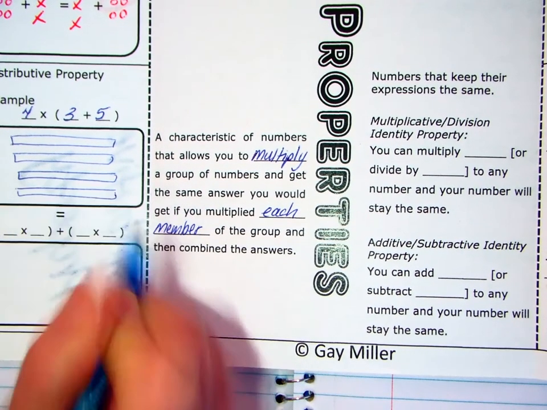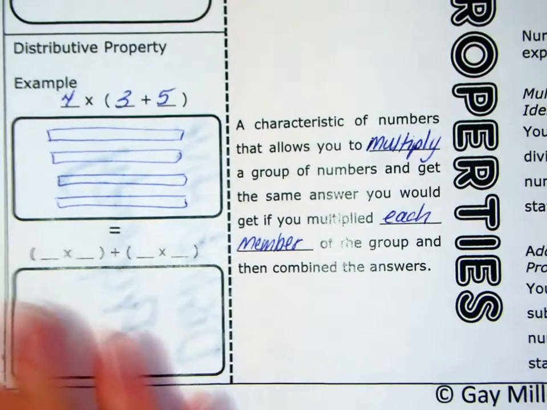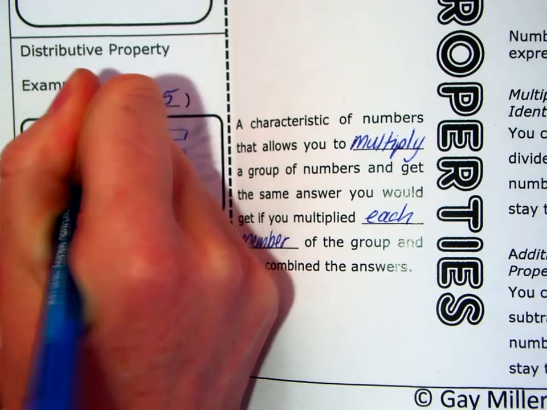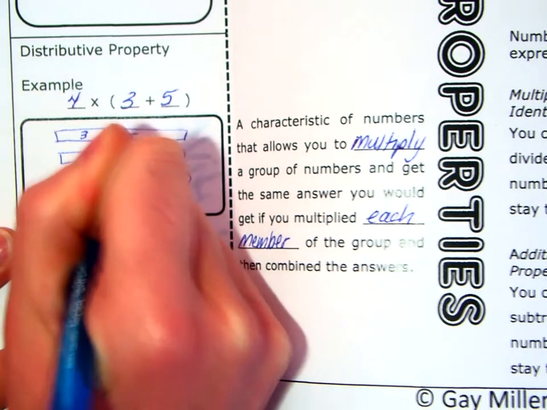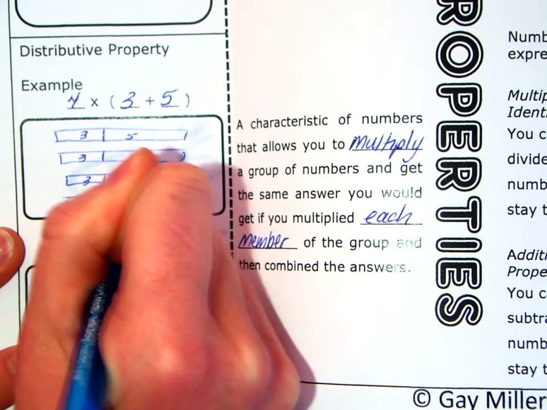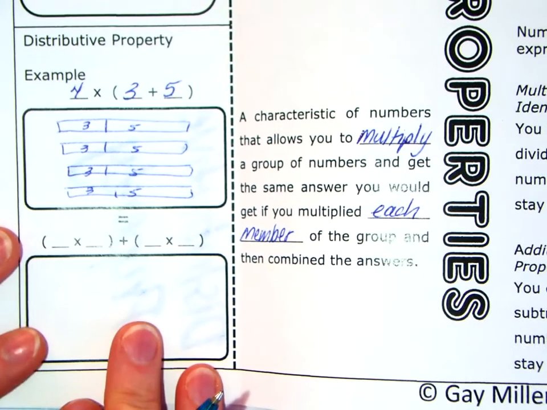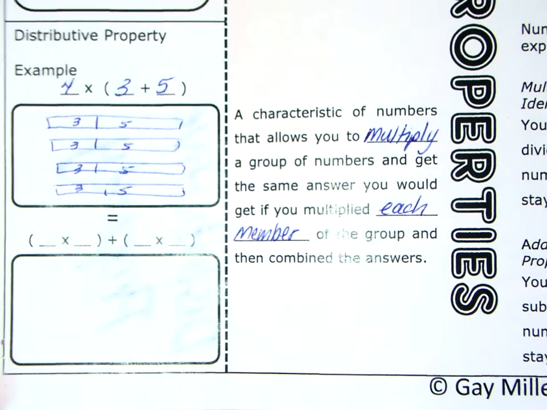Each block would be worth a total of 8, whereas 3 is represented here and 5 is here. 3 here, 5 here, 3 here, 5 here, 3 here, 5 here. But see how it's kind of interconnected? Each row contains the same thing. And you have 4 of those.